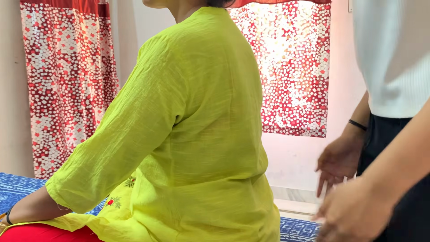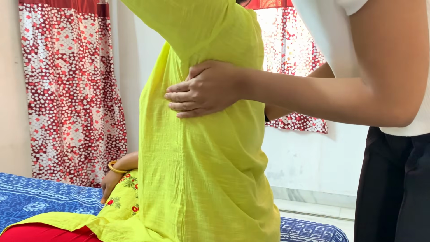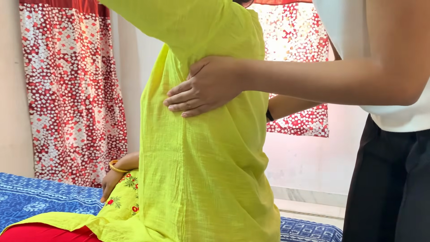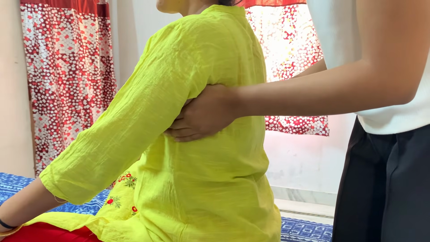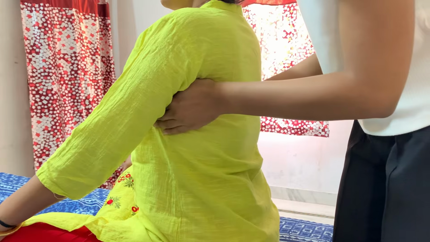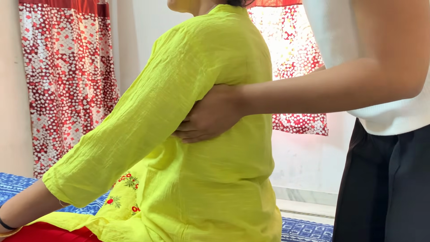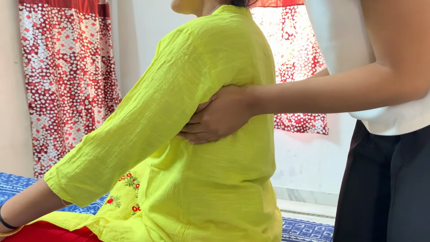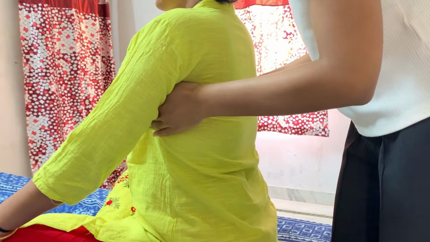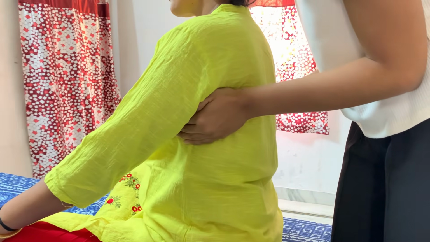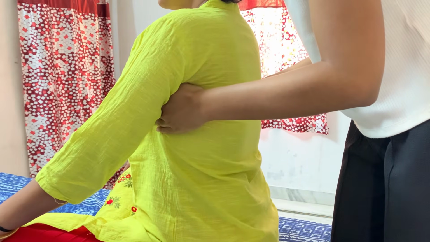For middle lobe or lingula expansion, I will place my hand just below the axilla in a diagonal fashion. You can see, and I will do the same maneuver. During inhalation, I will apply a resistive force in an inward direction. You can see my hands, and during exhalation, I just move my hands outward to assist that motion. So during inhalation, I am resisting those muscles, and during exhalation, I am assisting those muscles.